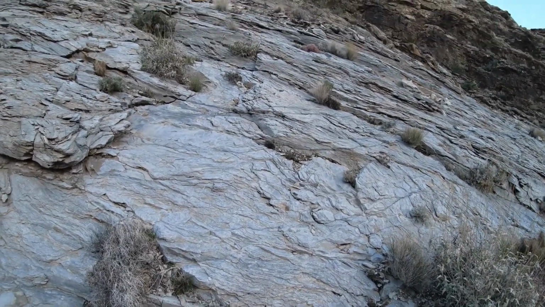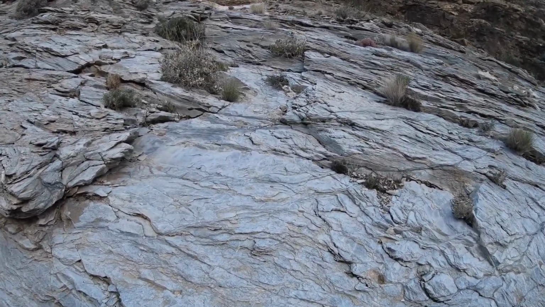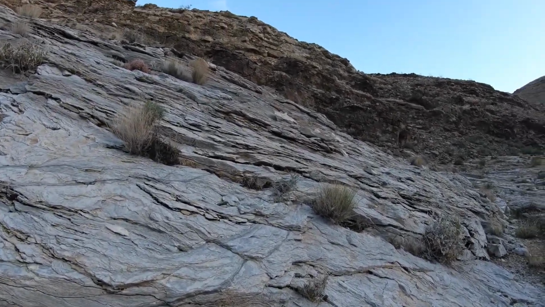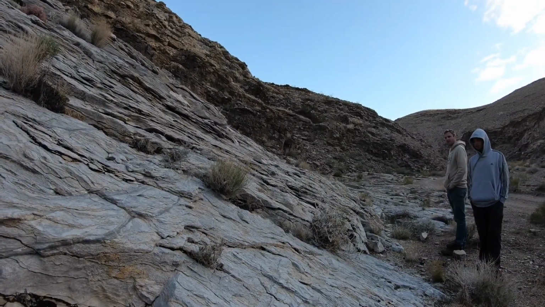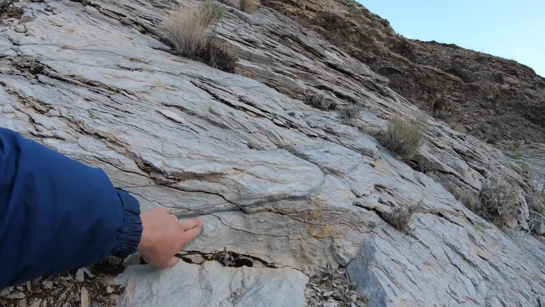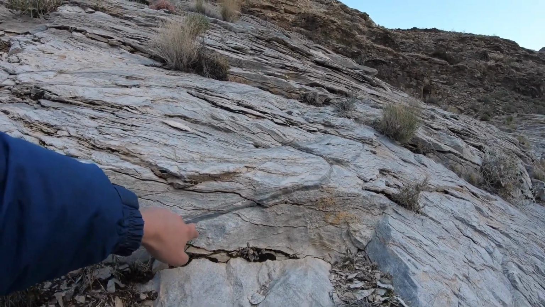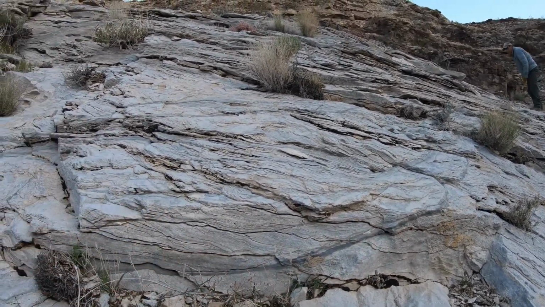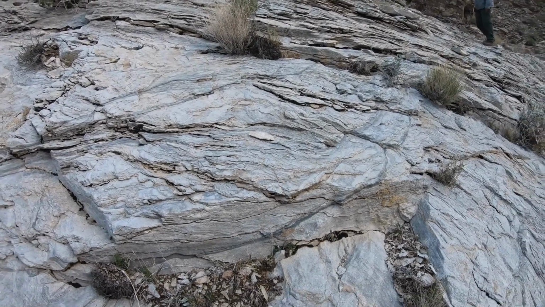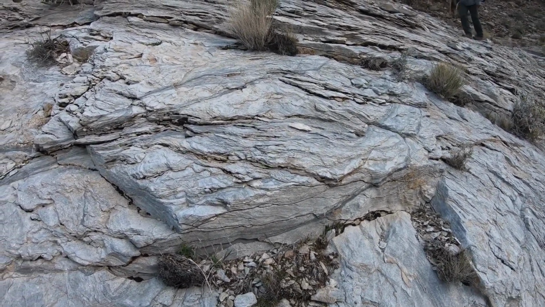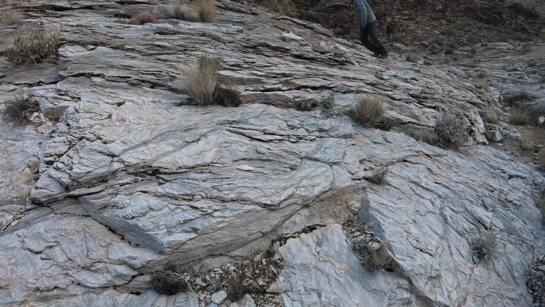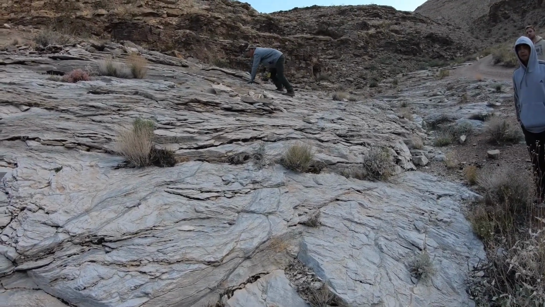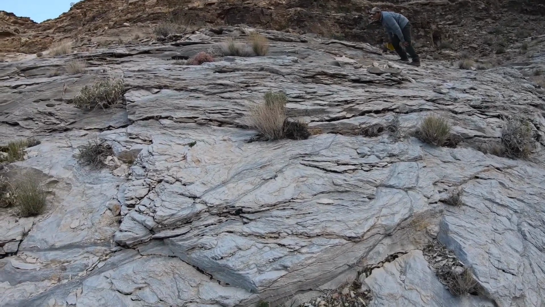So up here, we actually can see some more SC relationships. If we look up here, there are these little dark bands. These are more strongly mylonitized bands where the grain size is even smaller. So these are basically what we'd call shear bands, which in the terminology of SC fabrics is what we'd call a C fabric. The C stands for cisaillement, which is French for shear bands, or something like that.